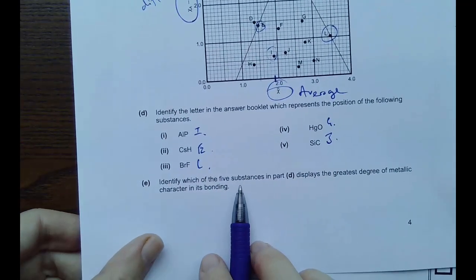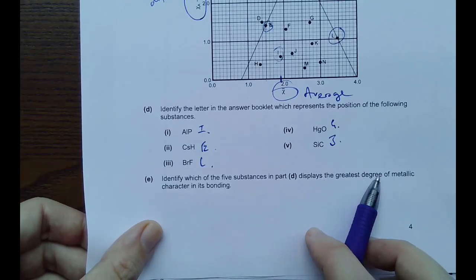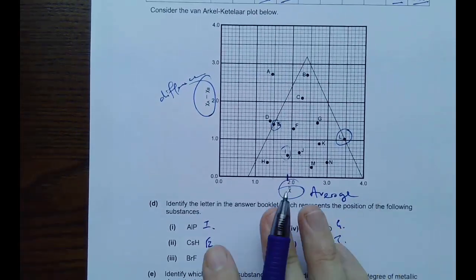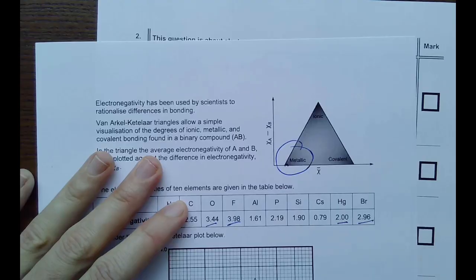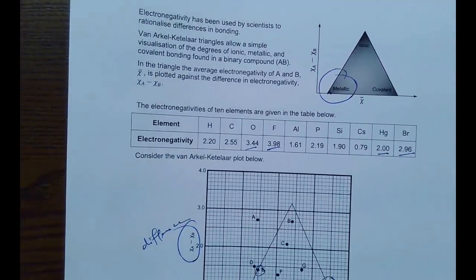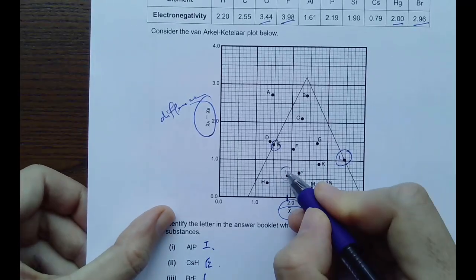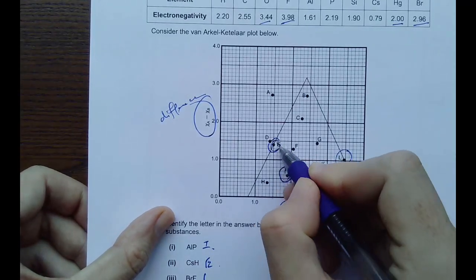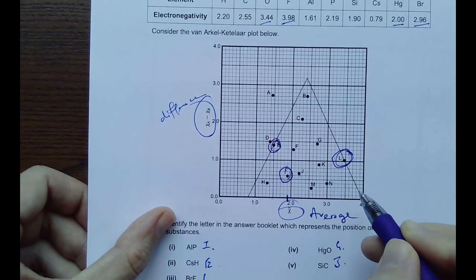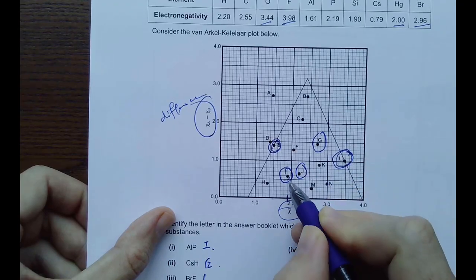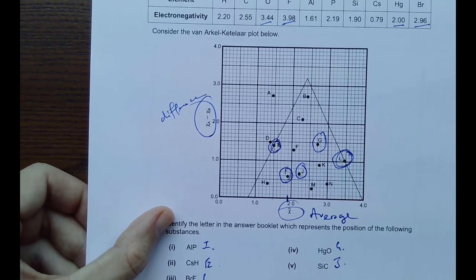And then identify which of the 5 substances in part D displays the greatest degree of metallic character in its bonding. Don't forget you were told metallic is all the way down here. So just look for the one that's sort of furthest into this corner here. And what did I have? I had I, E, L, G, and J. So you would go with I down here.